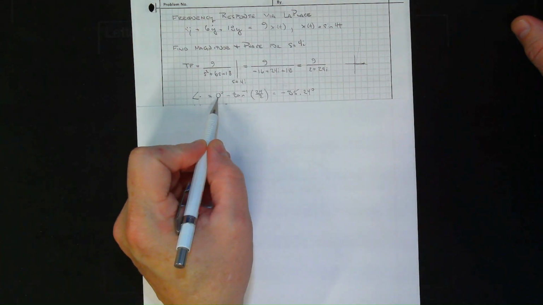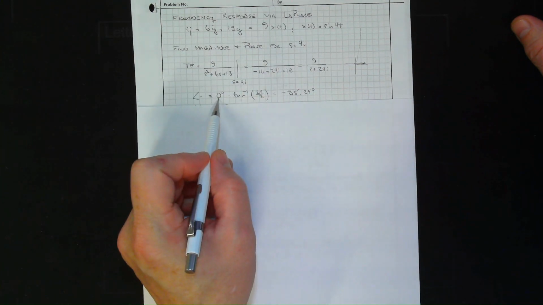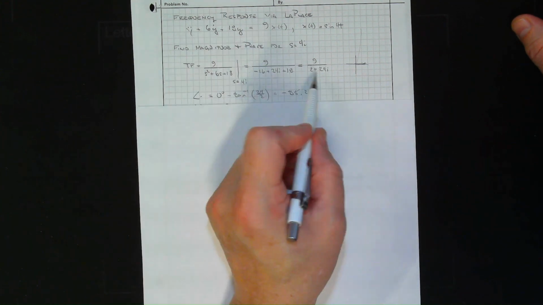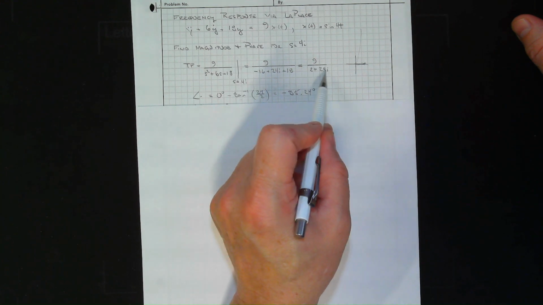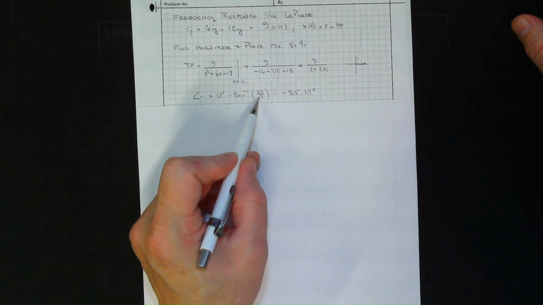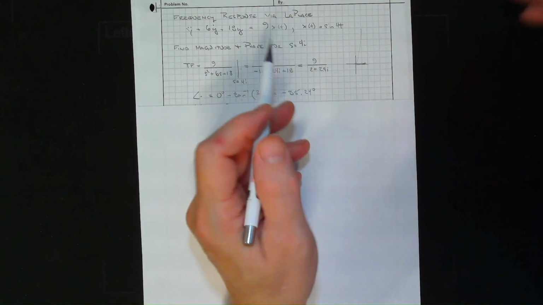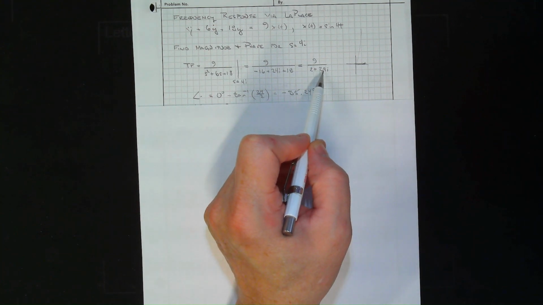The phase, or the angle, associated with 9 plus 0i is 0 degrees in the complex plane. The inverse tangent of the denominator's complex number will be, here's the y component over the x, so 24 over 2, inverse tangent of 12. And because it's the phase, when you're figuring this out, we always take numerator minus denominator.